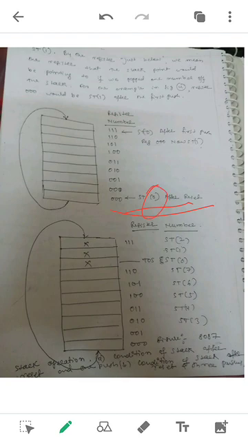For each first push, the top of the stack ST is 0, meaning 0, 0, 0. After the first push, it will come to 111. Here 0 is the 0th register and this is the 7th register. It will come to the 7th for the first push.